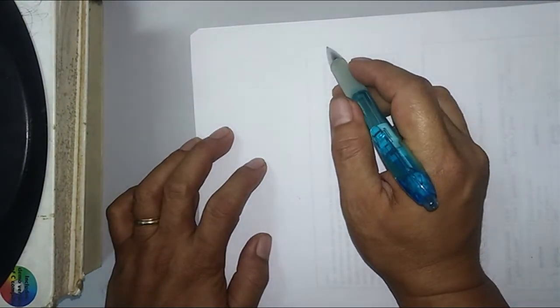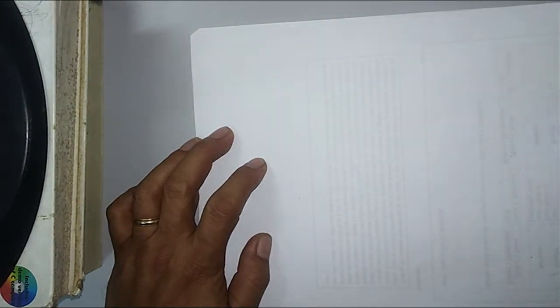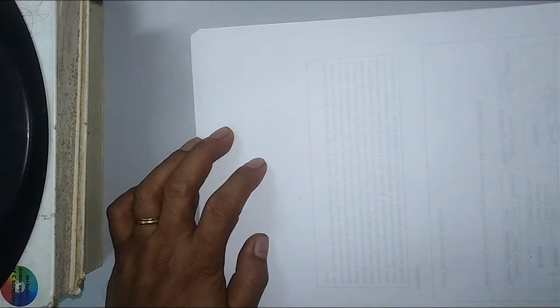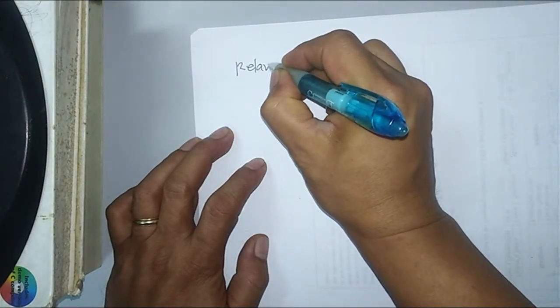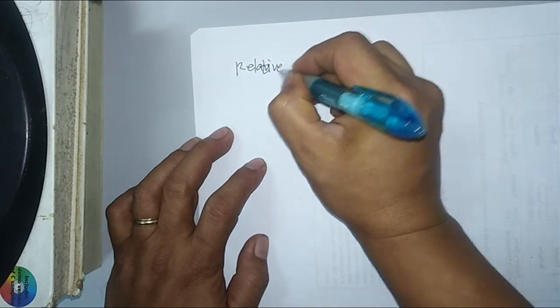All right. Now we go to the relative velocity.